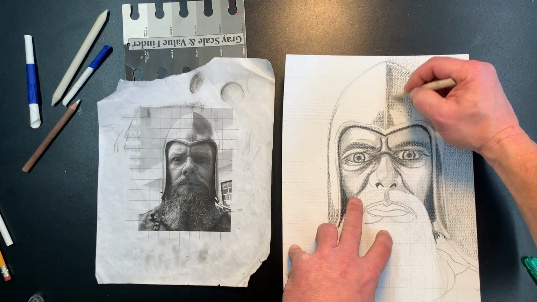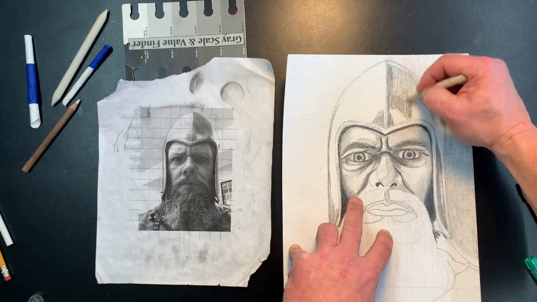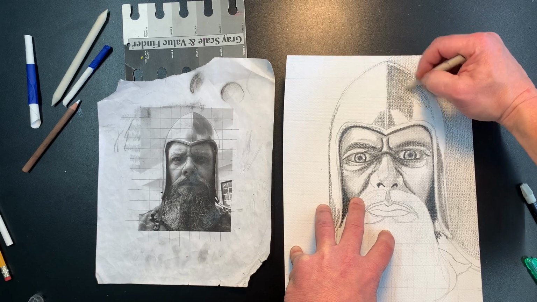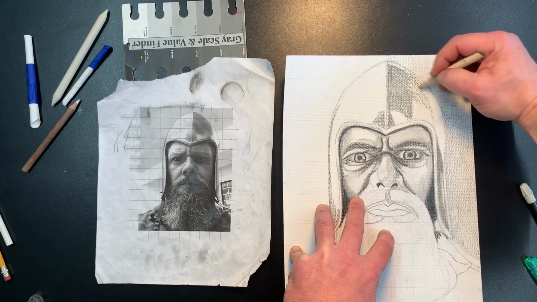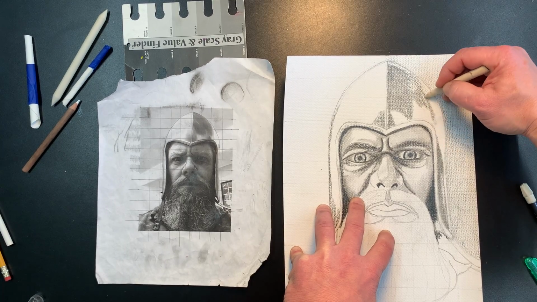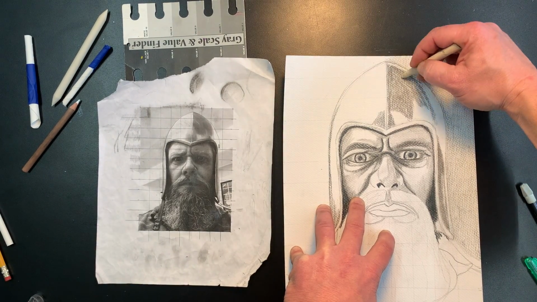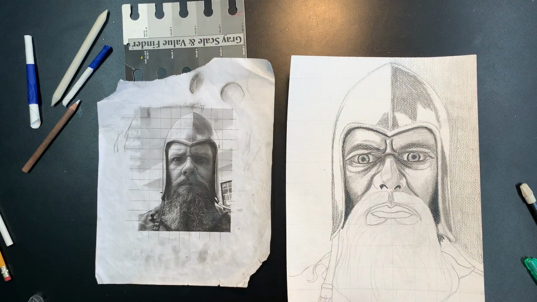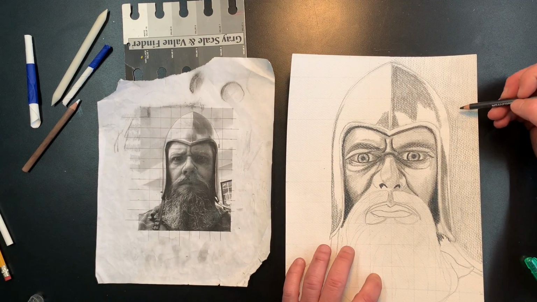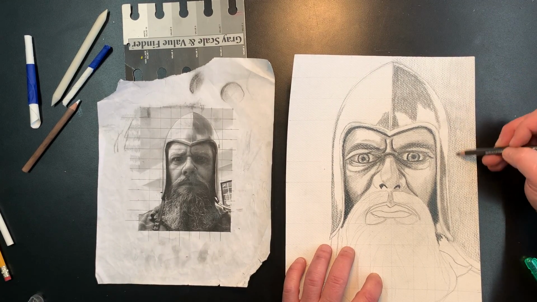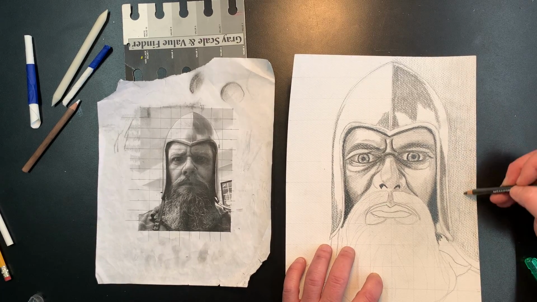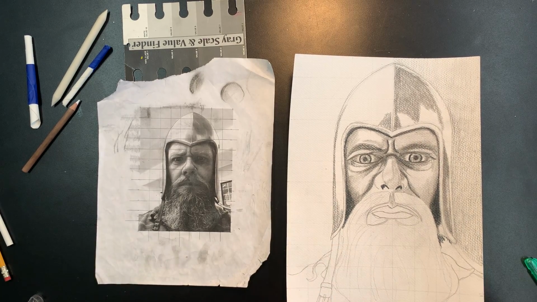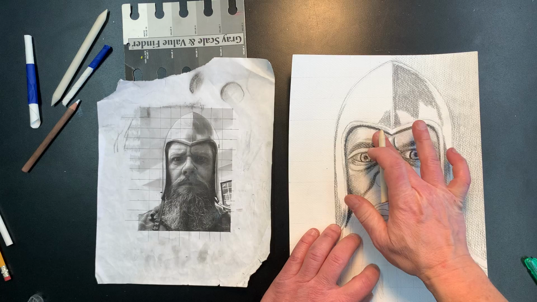Got my blending stump back out here. All right, going to take the blending stump again and keep working here.